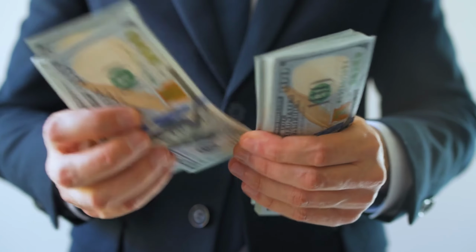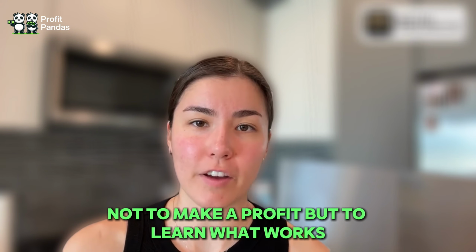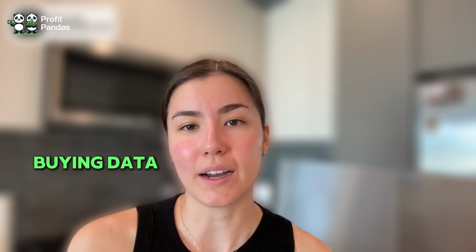There's no one-size-fits-all budget for Google Ads, but I'll give you one anyways. If you're brand new, start with $150 a month, not to make a profit, but to learn what works. Most people approach Google Ads totally wrong. They're thinking they're buying customers, but in the beginning, they're really buying data.